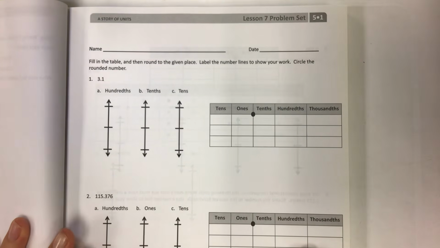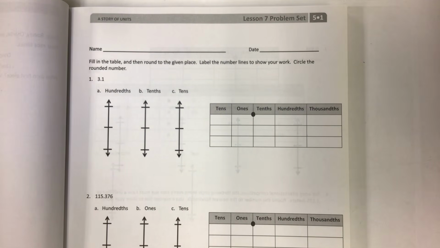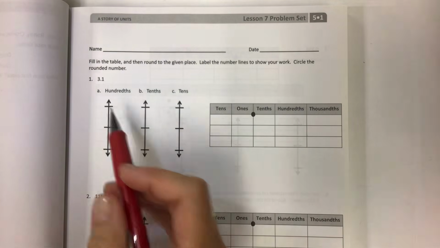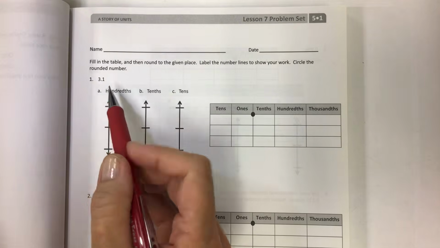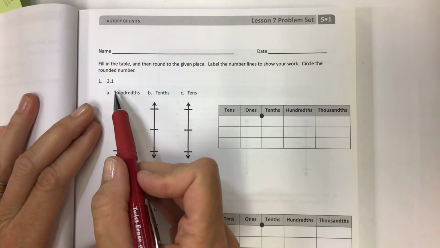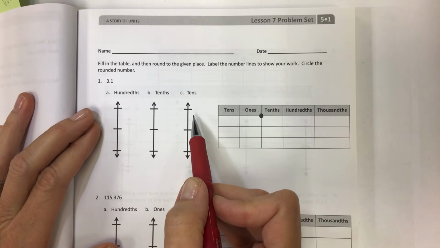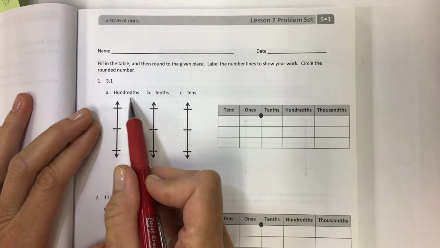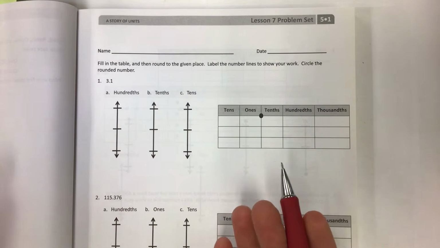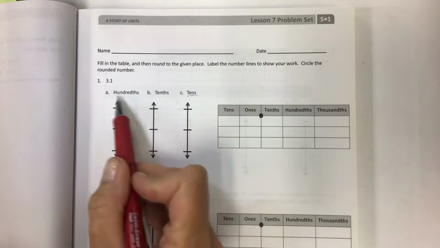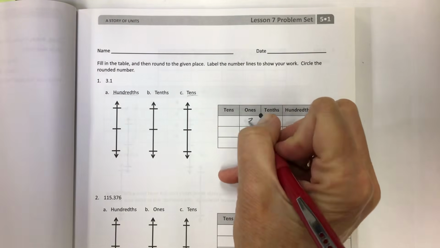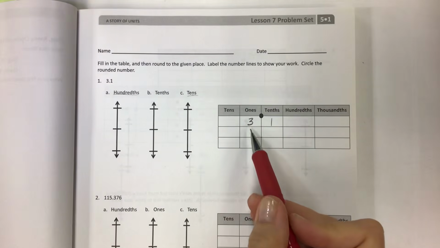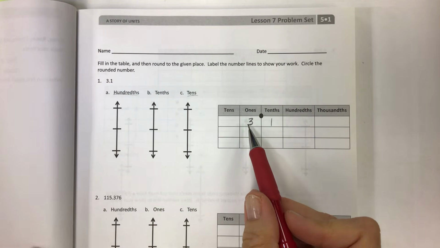Onward to the book. So lesson 7 problem set has these vertical number lines, and it also has some kind of crummy samples of what to do. The 3 1/10, and then they want you to round it to 3 place value positions, one of which they don't even have anything there. Well, 2 of which they don't even have anything there. So it just kind of forces you to really use your noggin. So put this into your place value chart.